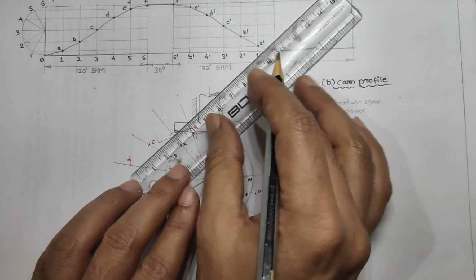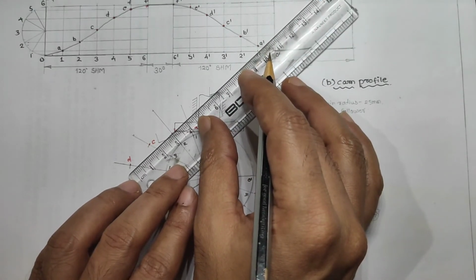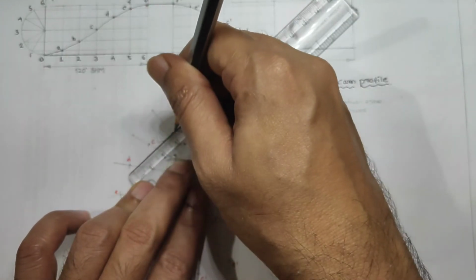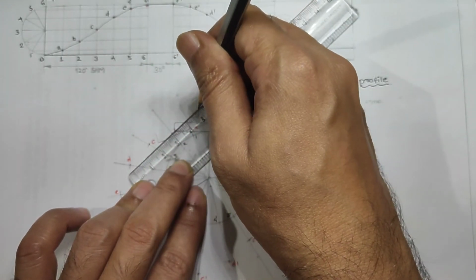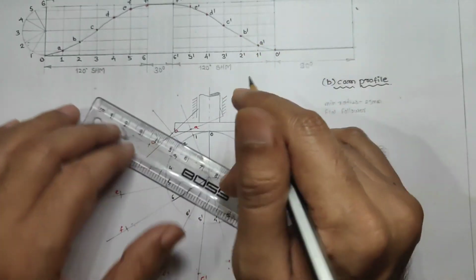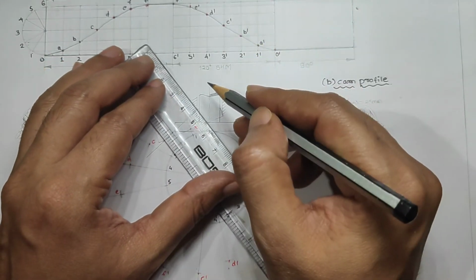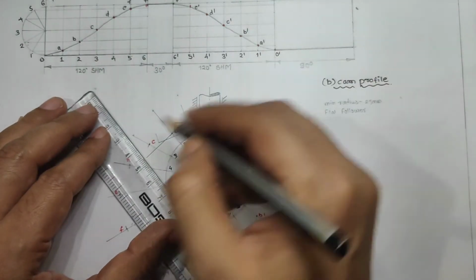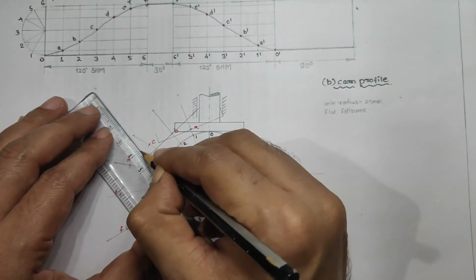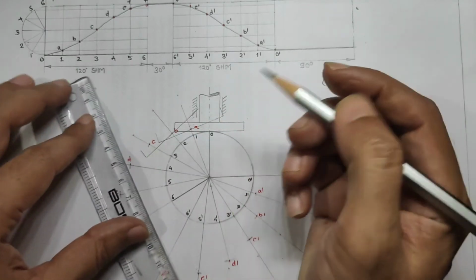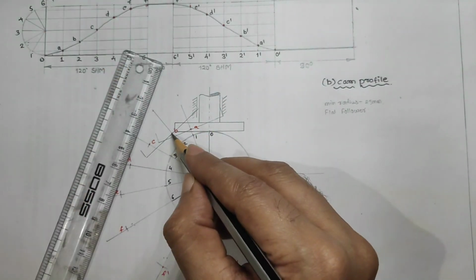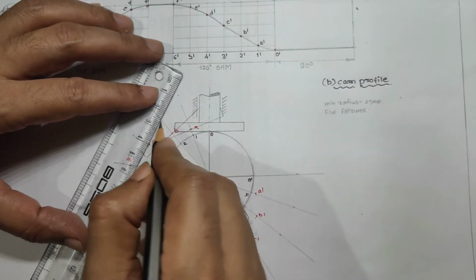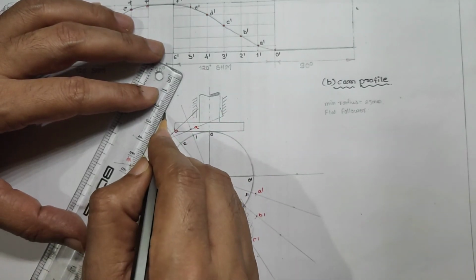Similarly we have to do it for B. This is one of the trickiest jobs which you have to do, and this is the important part in the case of the flat faced type of follower. Overlap does occur, but it should not bother you much. So B is complete. Next we are doing it for C. So at each point the same thing has to be followed.